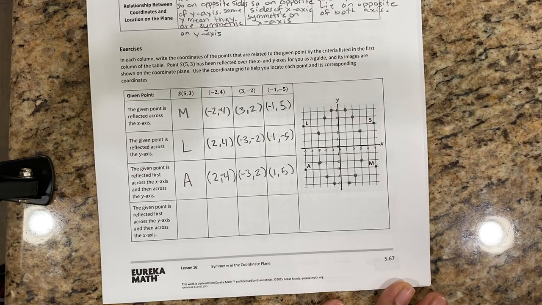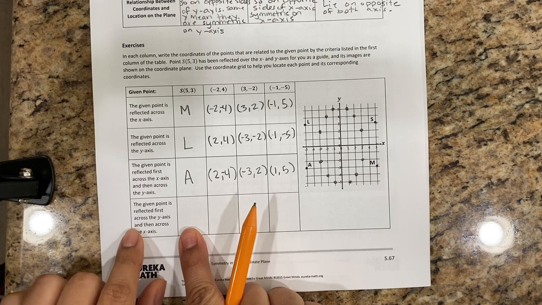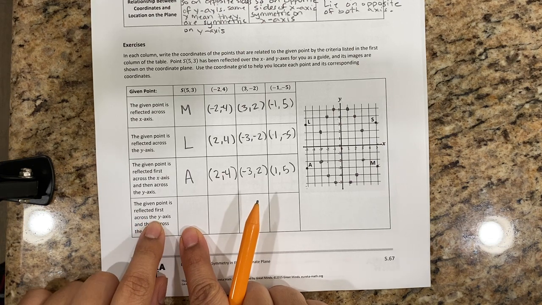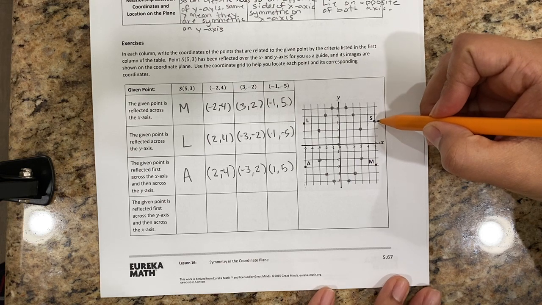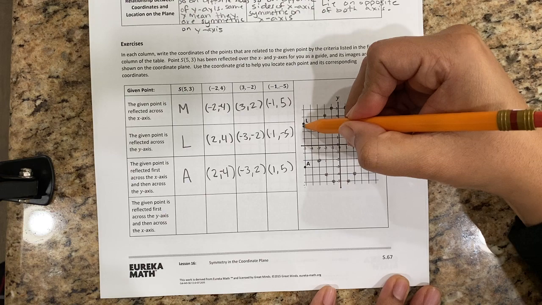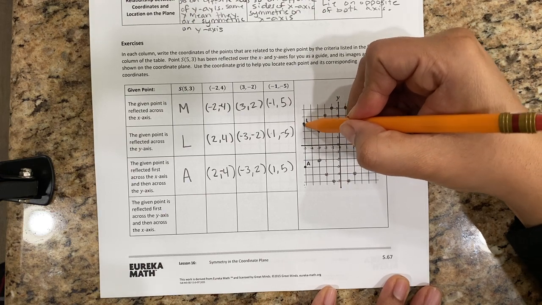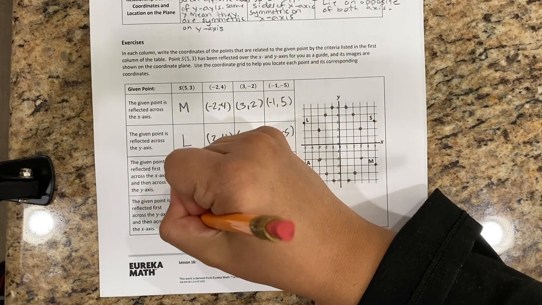All right, now let's do this last set for S. So the given point is reflected first across the y, then across the x. Okay, first across the y, so that's this line here. So first across the y, boom, now across the x. So now this way, which is point A.